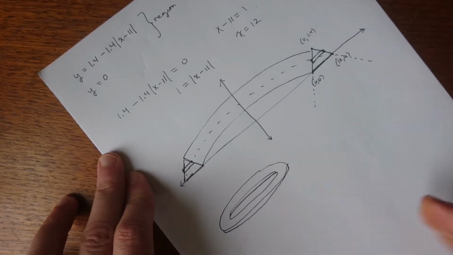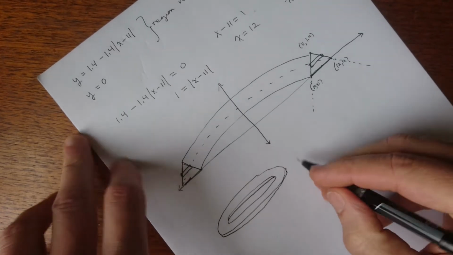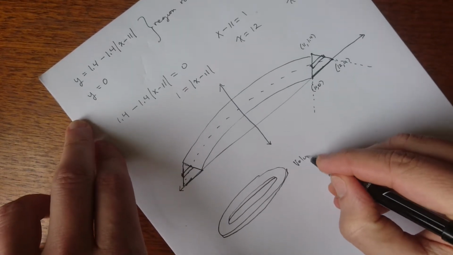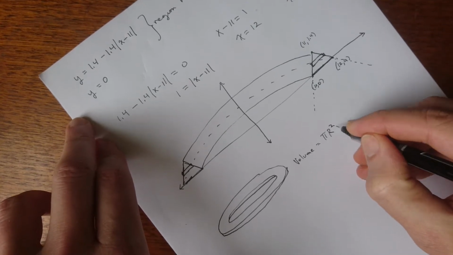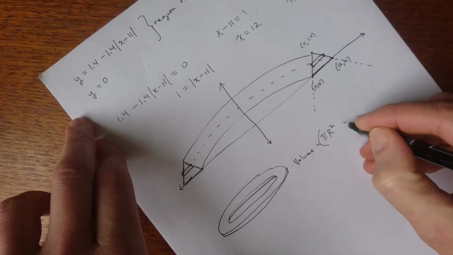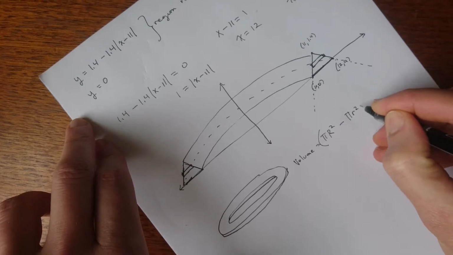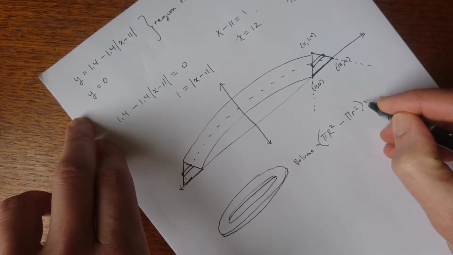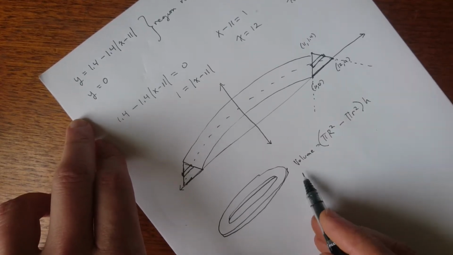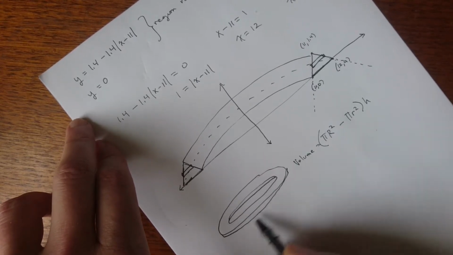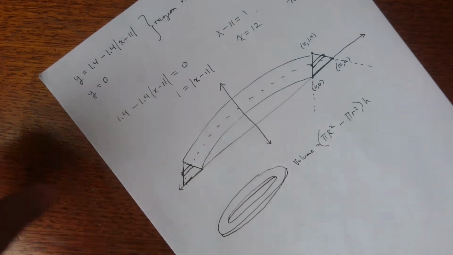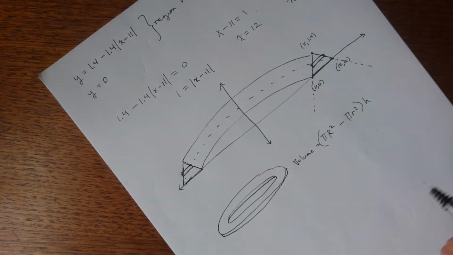And we know that the volume of a washer, we've talked about this in class, is pi times the big radius squared minus pi times the little radius squared times the thickness or the height, right? This part in the parentheses gives us the area. It's just the area of the big circle minus the area of the little circle, and then the height gives us the volume, okay?